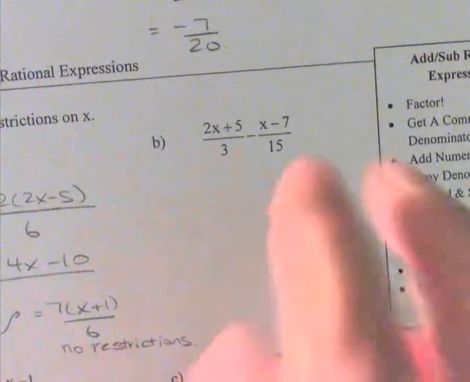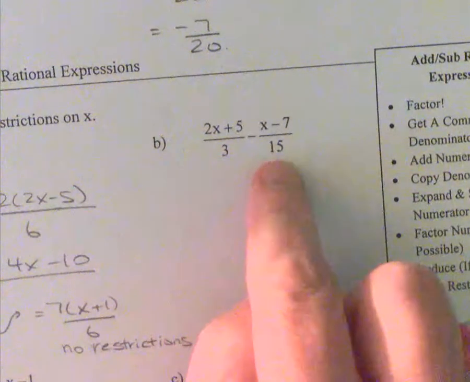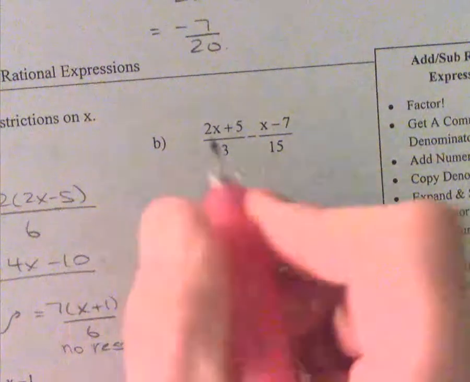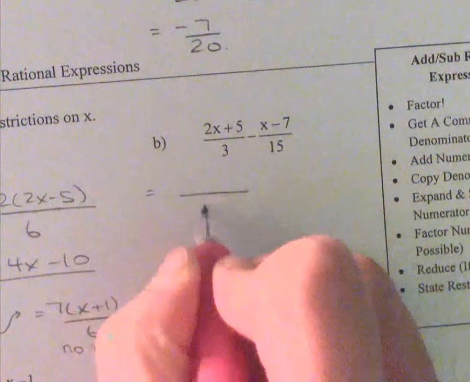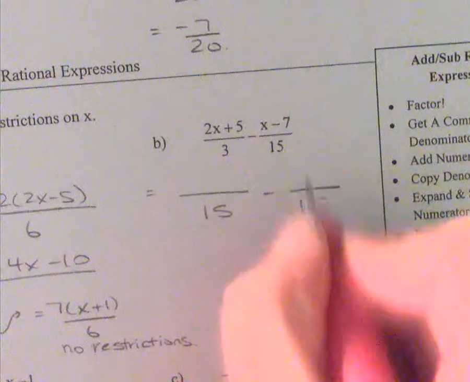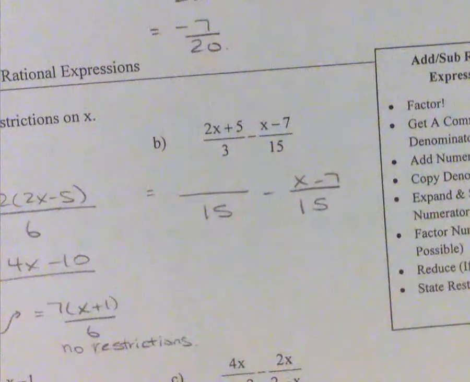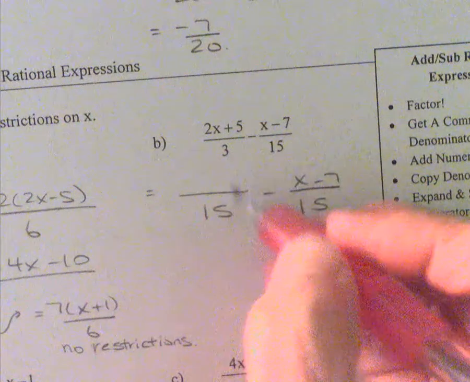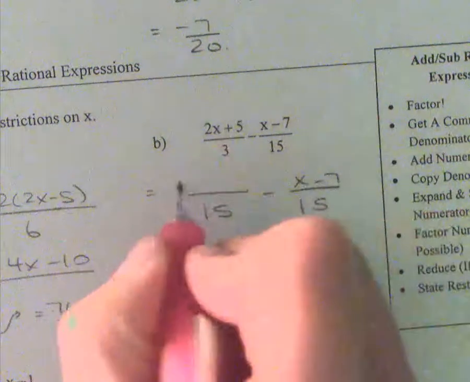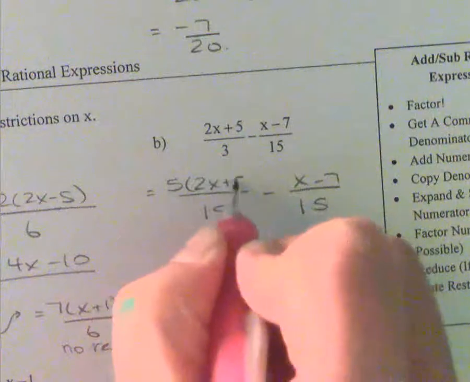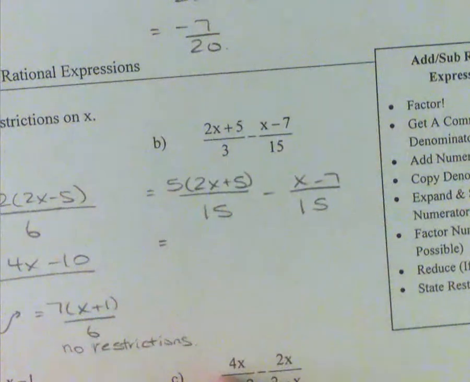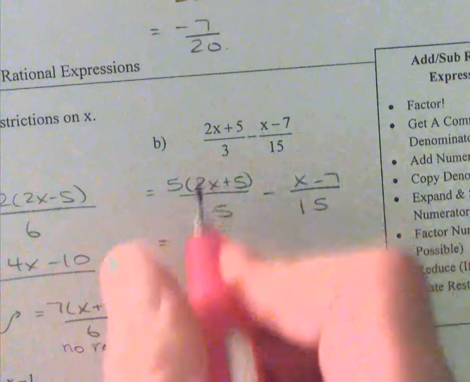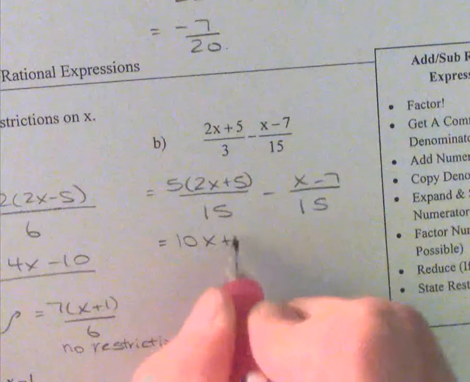If I look at this one, I have 3 and I have 15, so I can use 15 as my common denominator. Means this numerator doesn't change. This went from 3 to 15. I multiplied by 5, so I'm going to multiply the top by 5. Now that I have a common denominator, I can expand the top and write it over a single denominator. So I can get 10x plus 25.